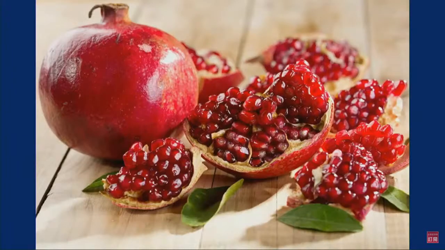Jijin says there's just too many seeds, but the benefit is that you wouldn't be able to eat too much because it's too difficult. And Master says buy a big basin so that you don't waste any juice.